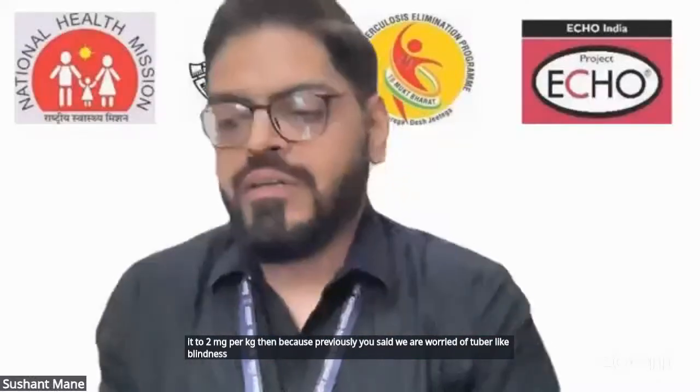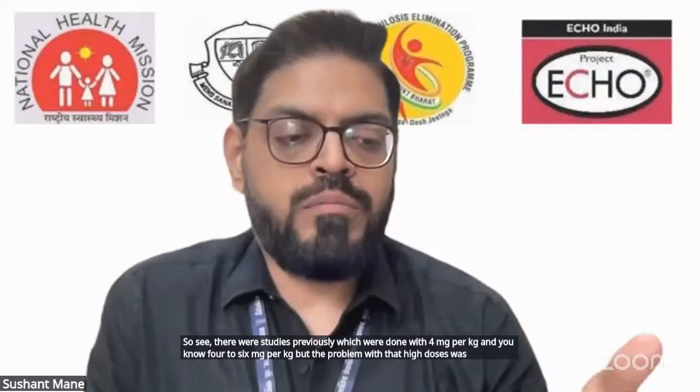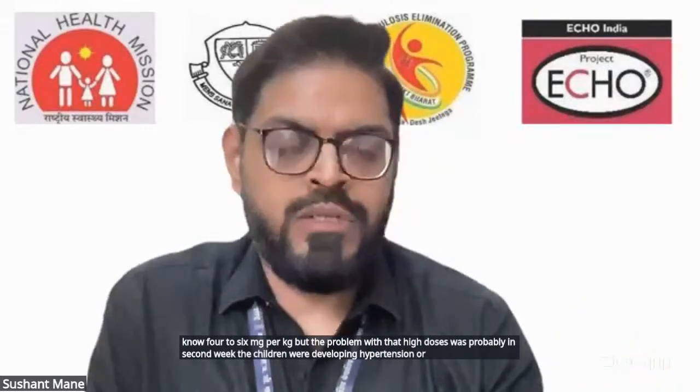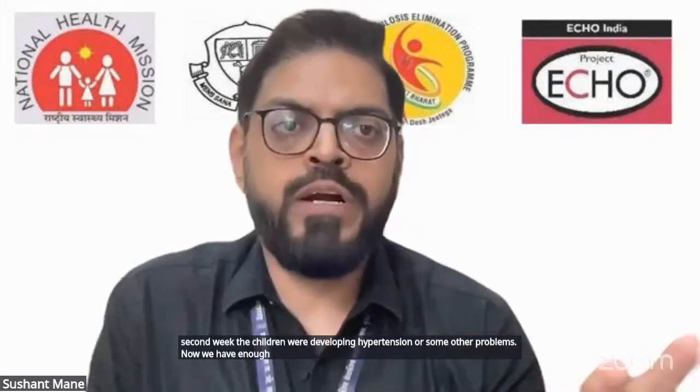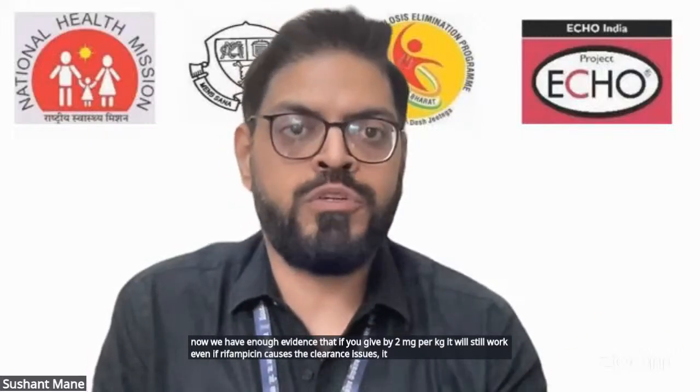See, there were studies previously which were done with 4 mg per kg and 4 to 6 mg per kg. But the problem with those high doses was that probably in the second week the children were developing hypertension or some other problems. Now we have enough evidence that if you give 2 mg per kg, it will still work. Even if rifampicin causes the clearance issues, it does not affect the activity of steroids.